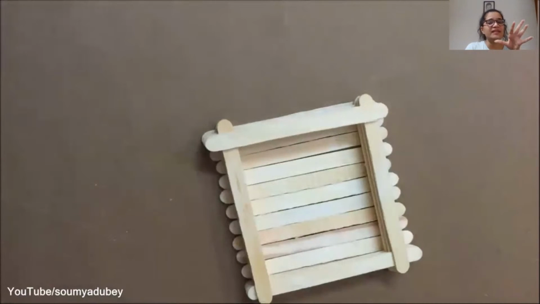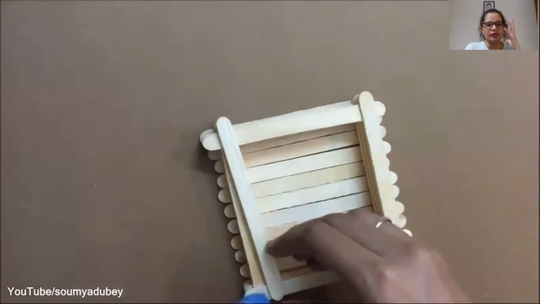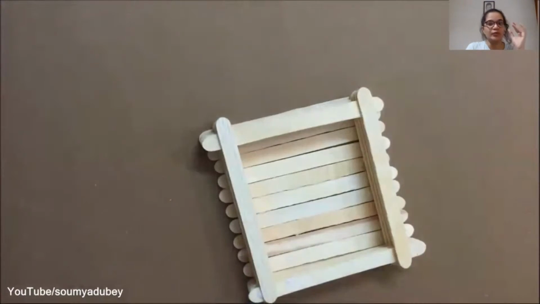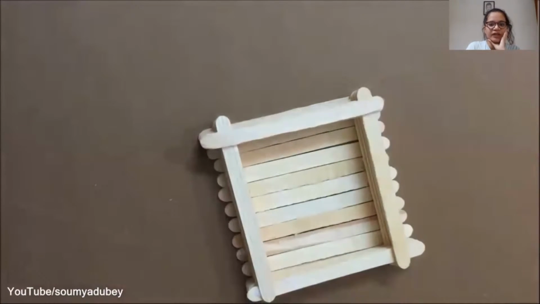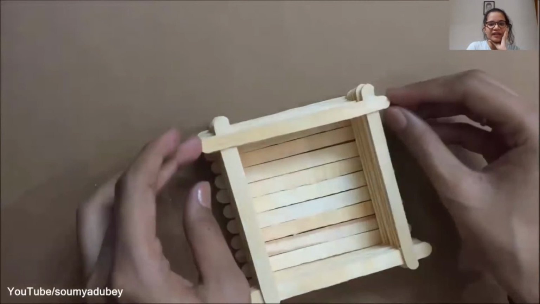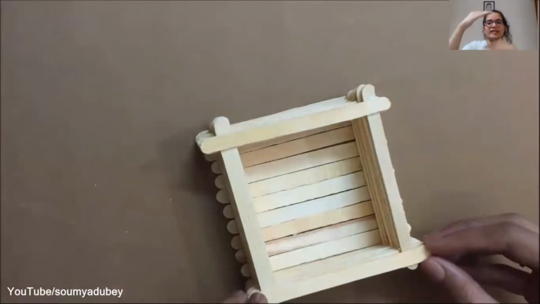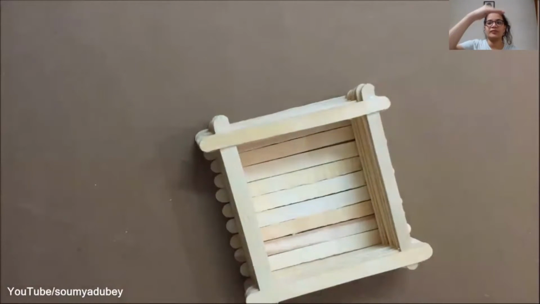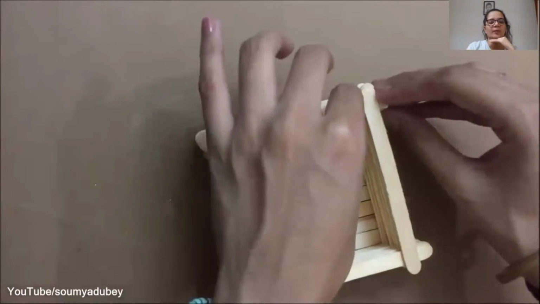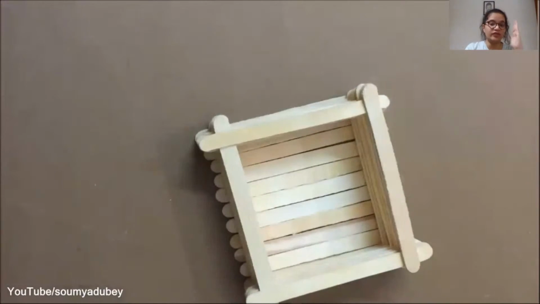Okay. Now this might take a little longer, but I'm going to go a little faster now because I just want to show you how to do it. And then I'll tell you all what you're supposed to do. So I'm just going to keep sticking it and increasing the height. You'll have to do all four sides. Just follow the same order: sides, bottom and top, sides, bottom and top, sides, bottom and top, till you achieve your height.